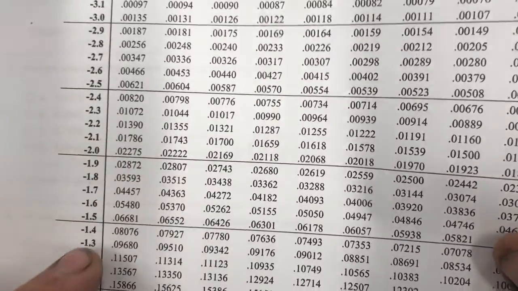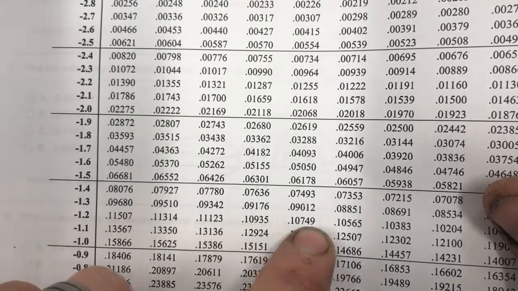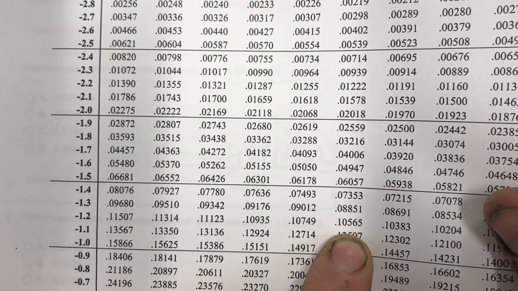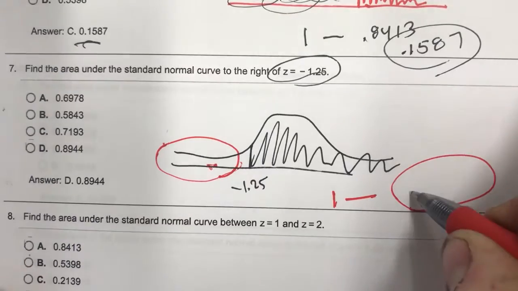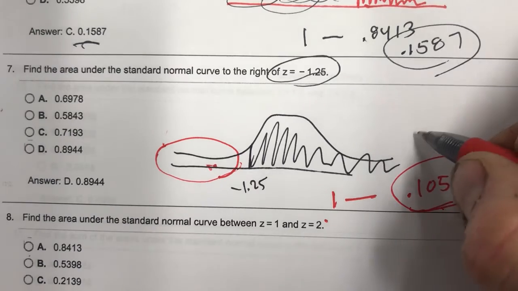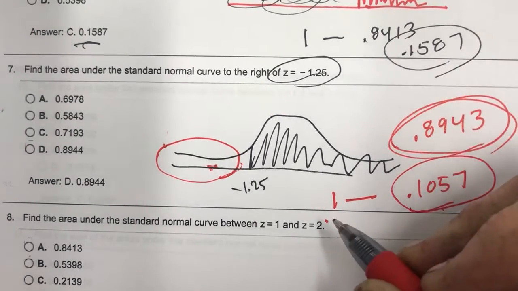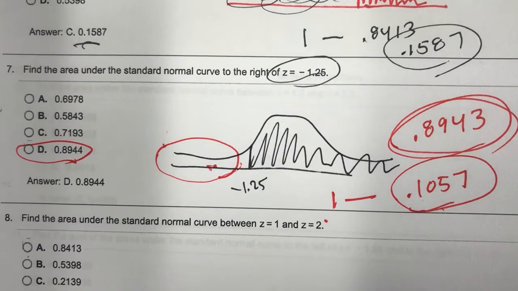Negative 1.2, 0, 1, 2, 3, 4, negative 1.25 is right there. 0.1057. So now do 1 minus that, and I'm going to have 0.8943, and the answer is 0.8944. It's a little off, I guess, because of the rounding.